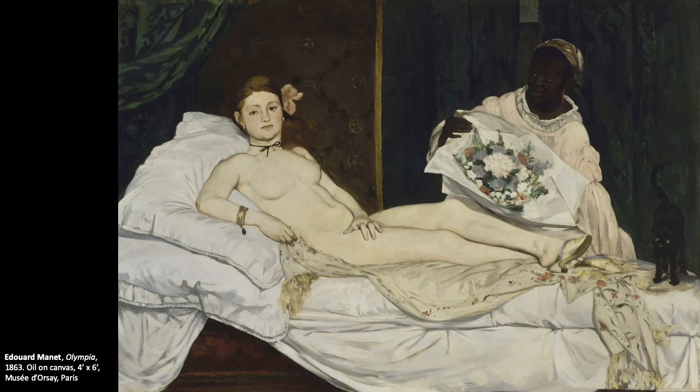Manet's Olympia depicts a courtesan. The name Olympia was common for prostitutes in Paris at this time, in the 1860s. So here in this scene, we are in her apartment. She looks like a normal woman. She's not idealized, but she's looking right at us.